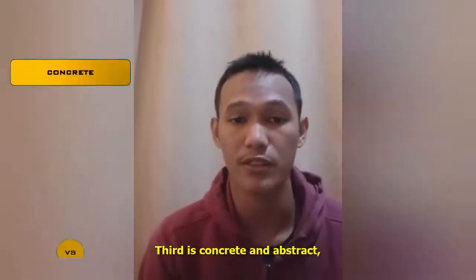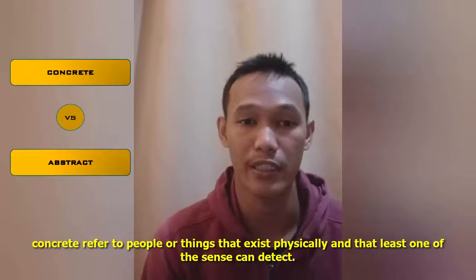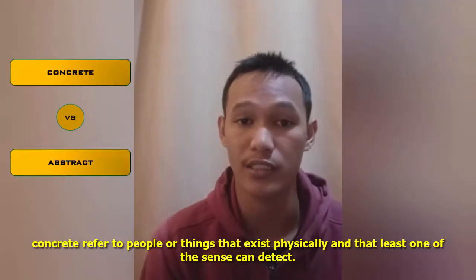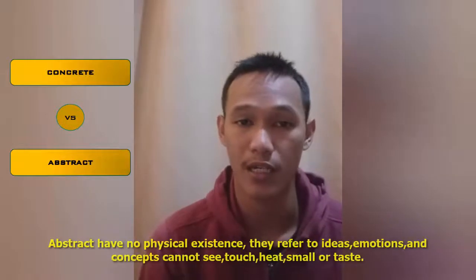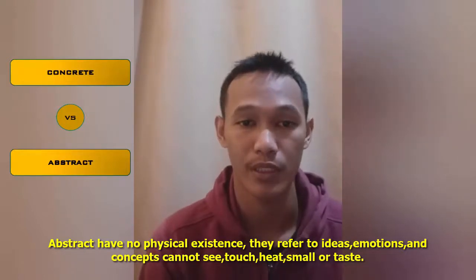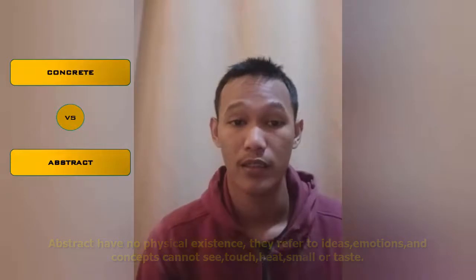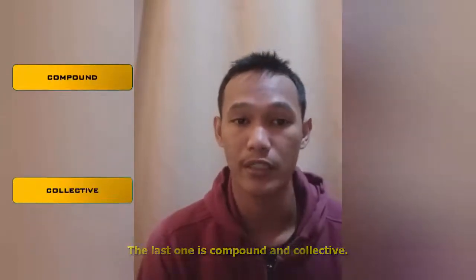Next is concrete and abstract. Concrete nouns refer to people or things that exist physically, and at least one of the senses can perceive them, such as taste. Abstract nouns have no physical existence. They refer to ideas, emotions, and concepts that you cannot see, touch, hear, smell, or taste. The last one is compound and collective.